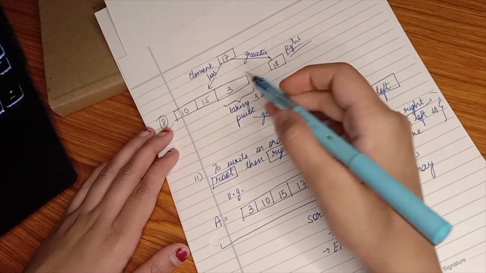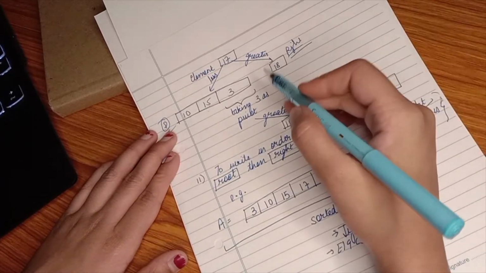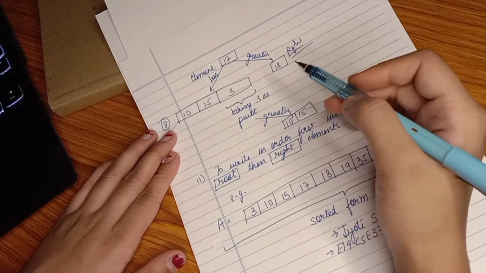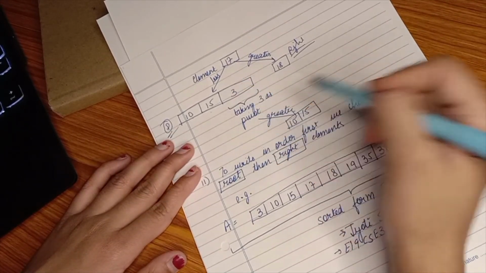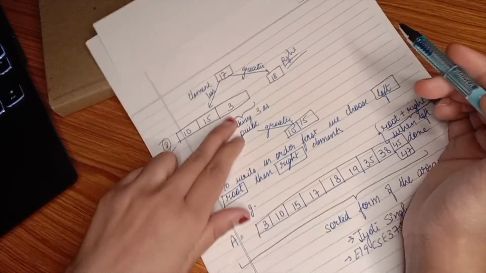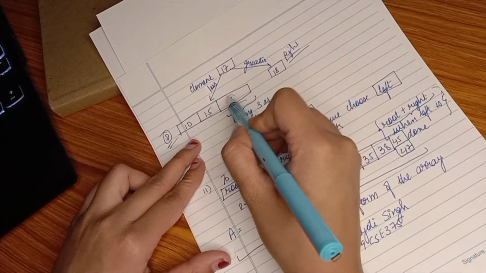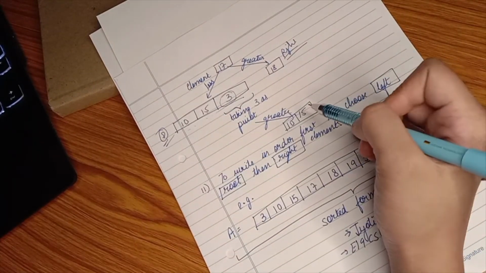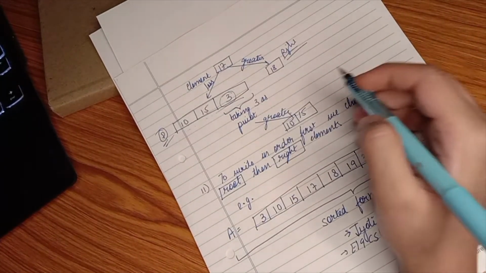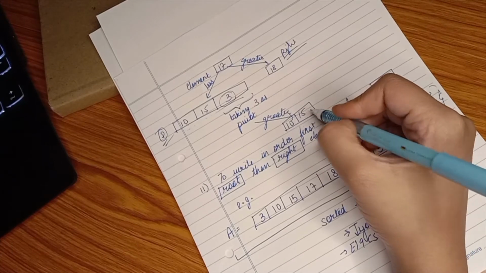Now we'll take 3 as the pivot element, and on the basis of it we'll divide to the left and right. We can see here we have 3 elements, and 3 is the pivot element, and 10 and 15, both of these elements, are greater than the pivot element. So these two elements will come to the right side.